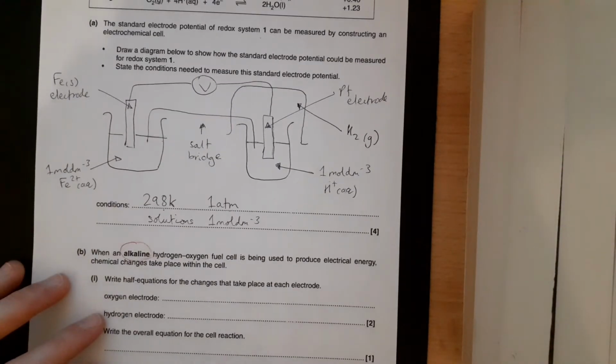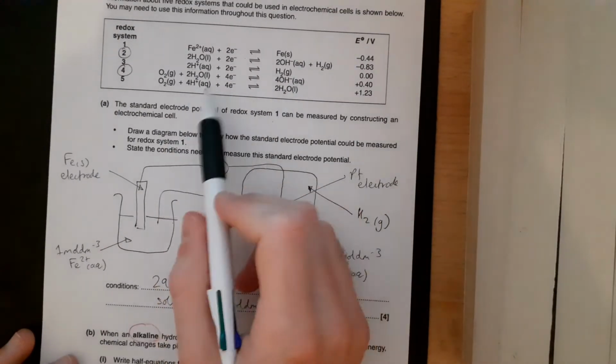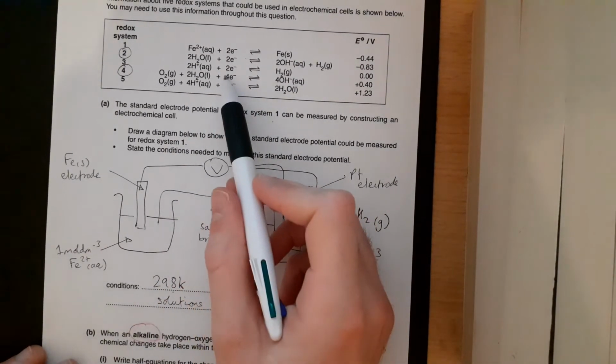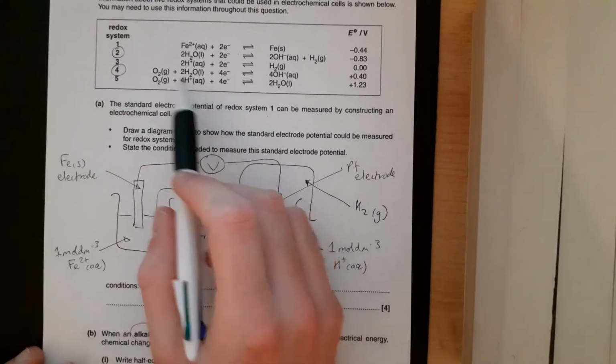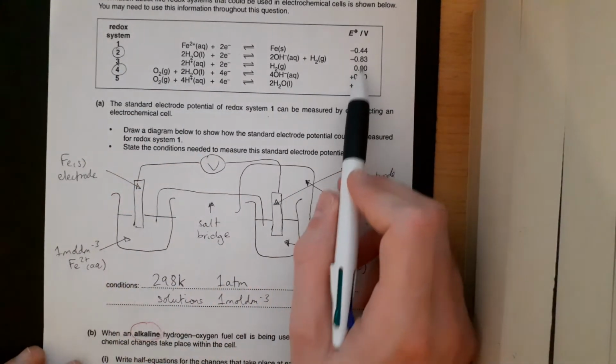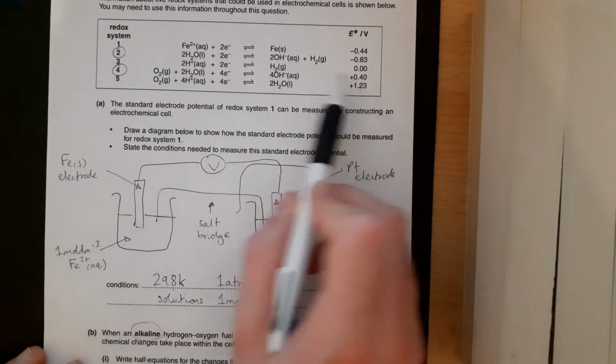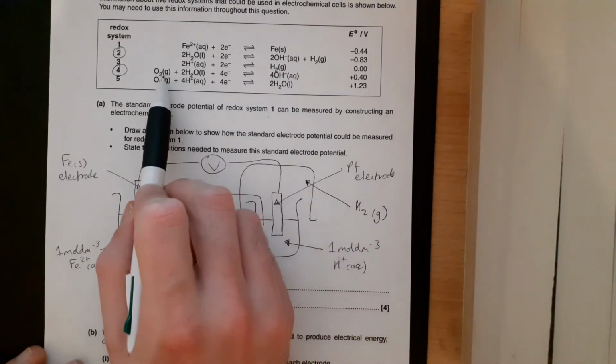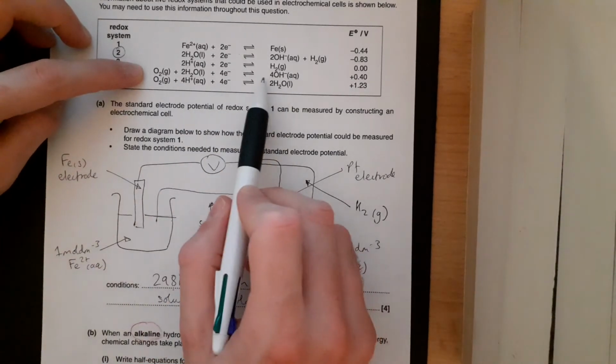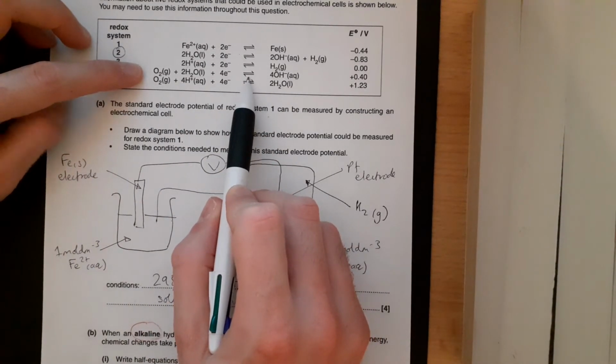But then the question said, write half equations for the changes that take place, right? They're not just going to want you to write the equilibrium out because you've just copied it. Which way is this actually going to be? If we look at 2 and 4, 4 is the positive one out of the 2. So this oxygen electrode is going to go from left to right. So I can copy this out just with an arrow instead of the equilibrium symbol.